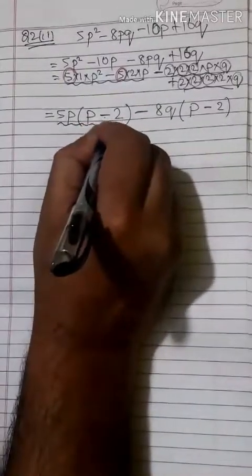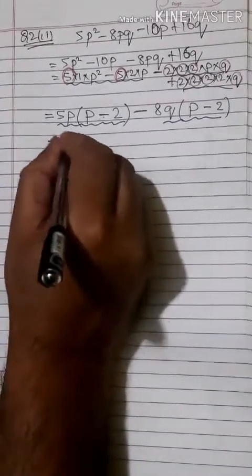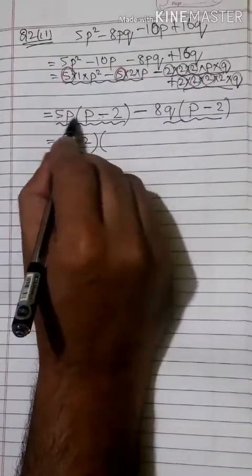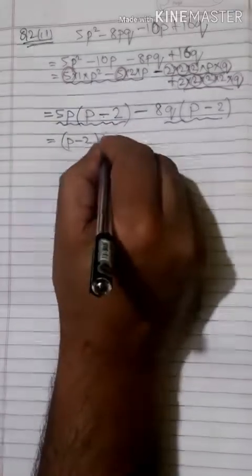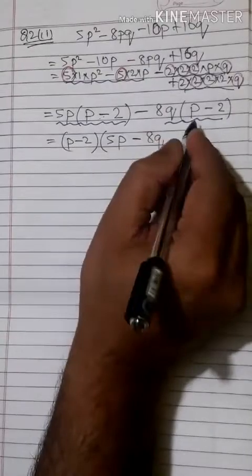Now again let us group it. This is our first group, this is our second group. Now check the bracketed term, p minus 2 and p minus 2, so both the bracketed terms are the same. So we can take the p minus 2 as our common factor. What is left over in the first group? We have taken p minus 2 outside, so what is left over? 5p minus, and what is left over here? 8q, because p minus 2 we have already taken as common. So this will be the factor for question number 2, Roman 2.